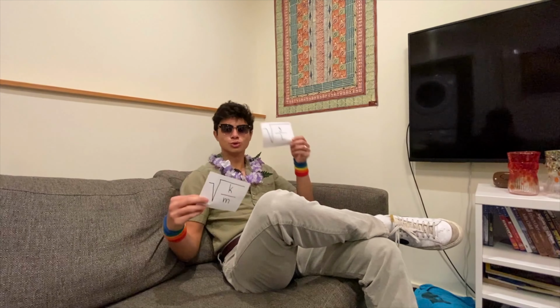Omega is defined as 2 pi over T, or the root of k over m, and root g over L for a pendulum. It's called angular frequency, in radians per second. Don't mistake it for angular velocity.